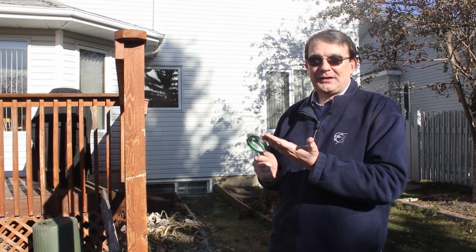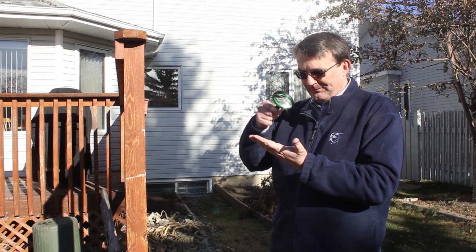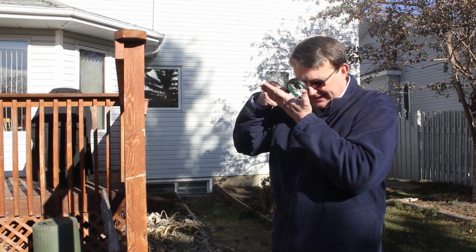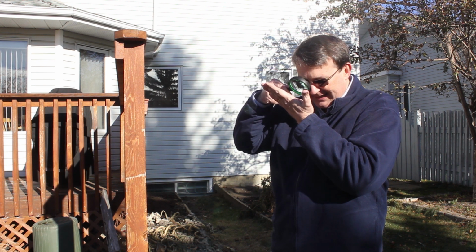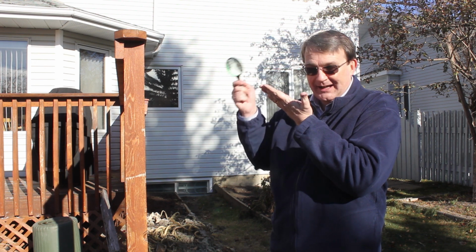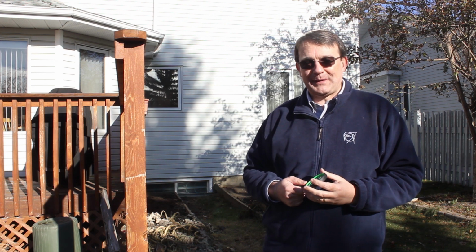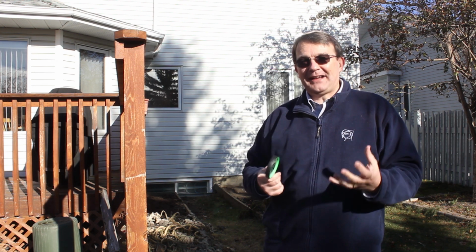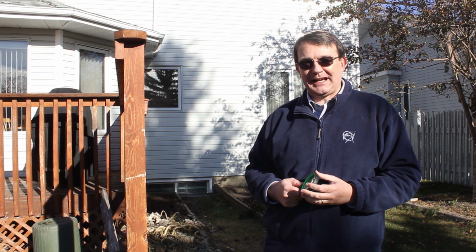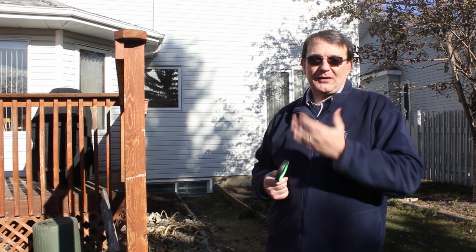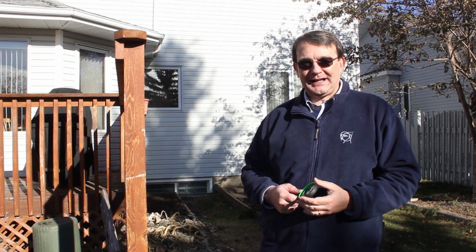However, if I put a magnifying glass in the way, then I can move my hand quite a lot closer, and I can now focus on my hand at a distance that's a lot less than I can without the magnifying glass. And that is actually how a magnifying glass works. It allows us to place objects far, far closer to our eyes than we can without the magnifying glass.